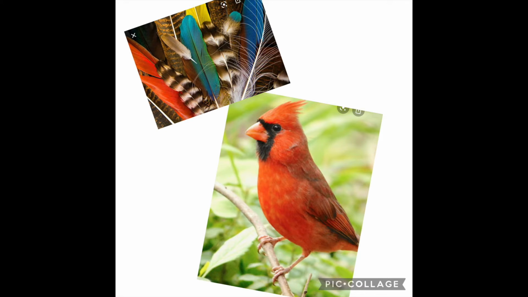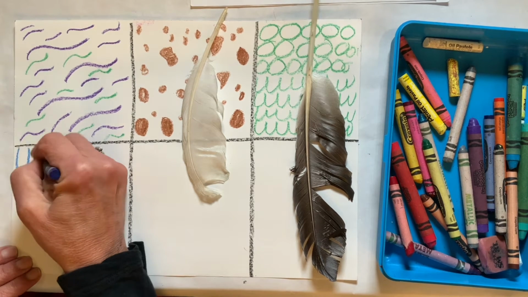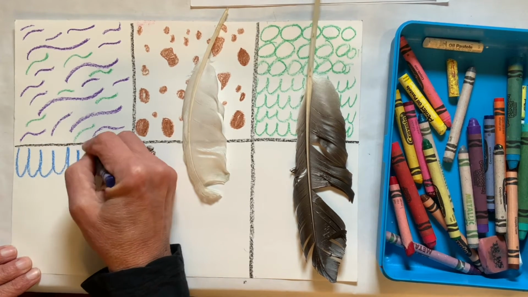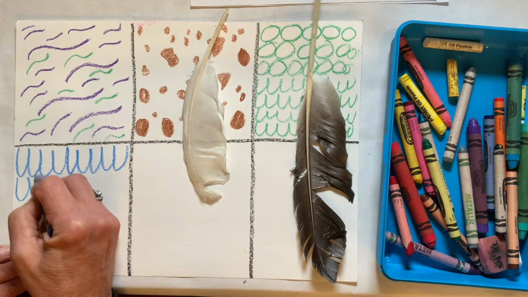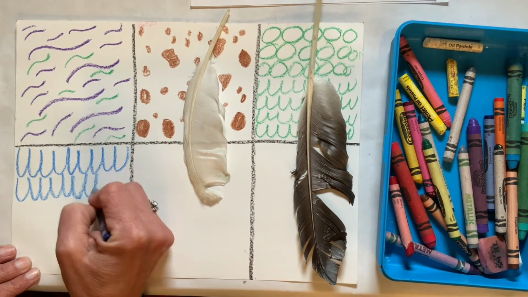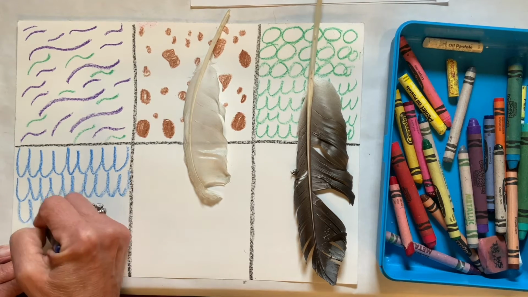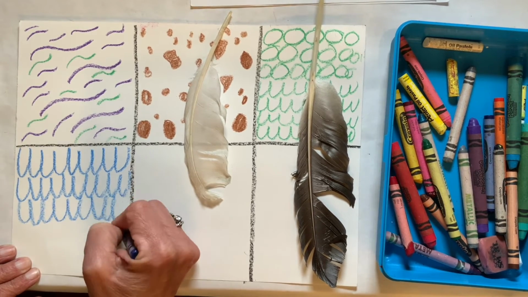Space 4, I want you to think of birds. What kind of lines and shapes could we draw to show feathers? How many of you have ever found a feather before and seen it up close? This is a line we once used when we made an owl. Do you remember this line? Curve, curve, curve. When we were drawing that owl's chest. So this is a way you could show feathers.